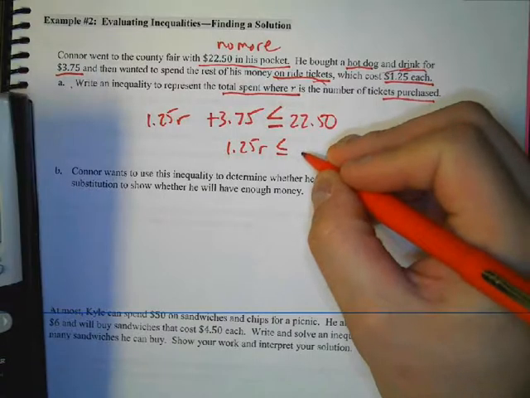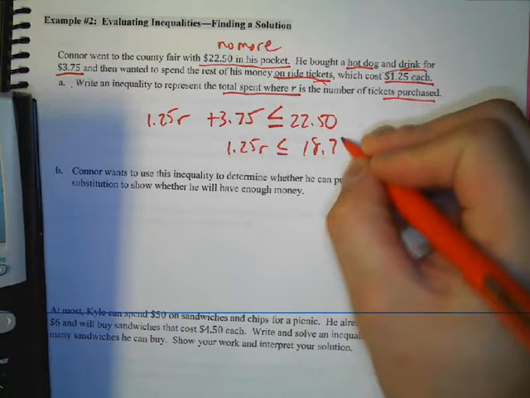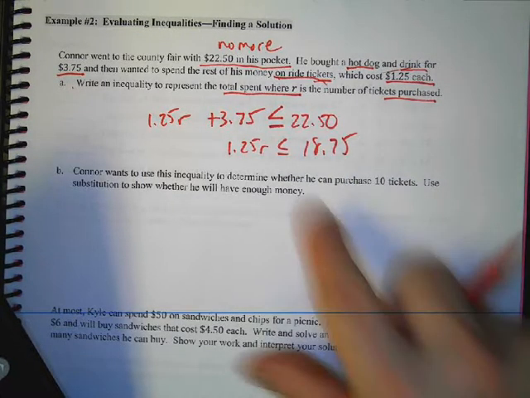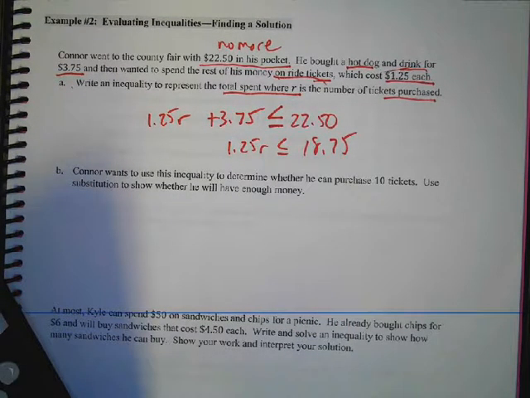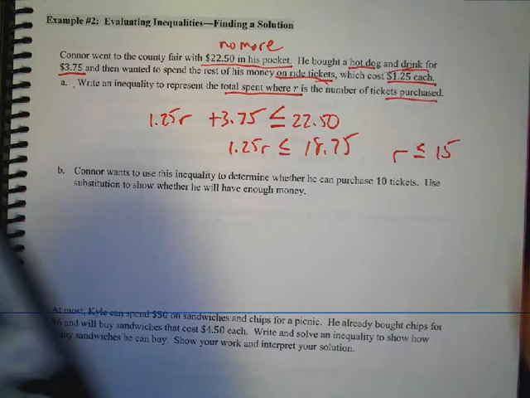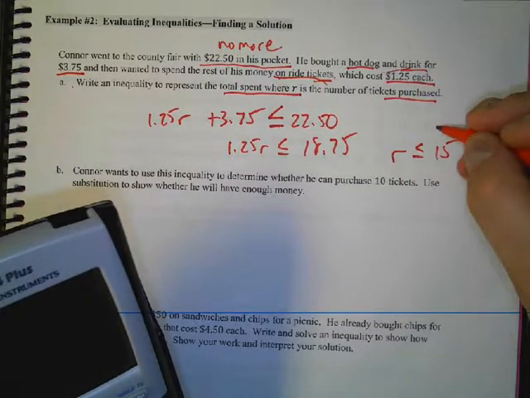So after you take the $3.75 off that he paid for the hot dog and a drink, he had $18.75. So now I take $18.75 and divide it by 1.25, and I get R has to be less than or equal to 15. Which means that he can go on at most 15 rides. That's the number of rides. And this number came out nice.